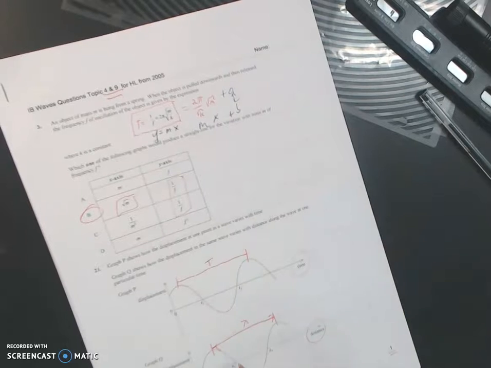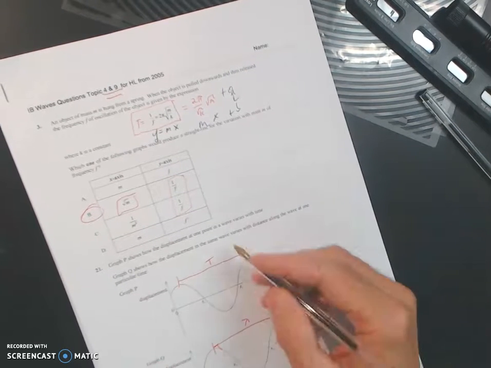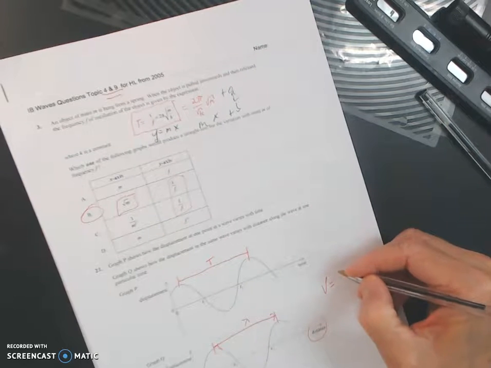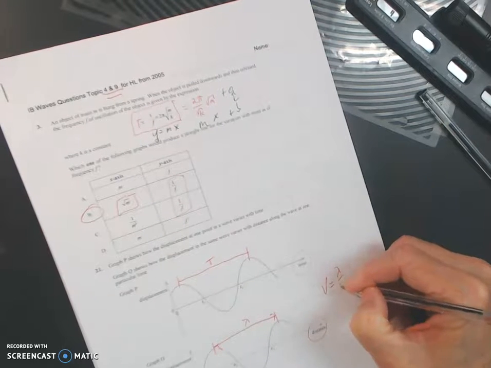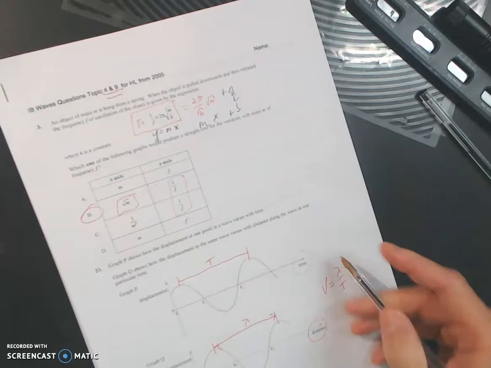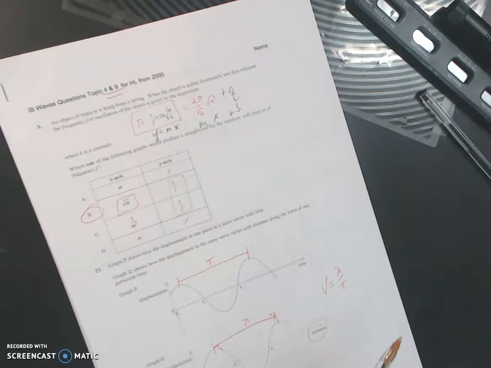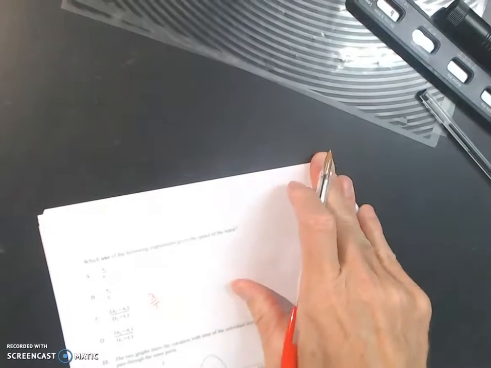And so either one of these distances is half of the wavelength, and the time difference here is half of the period. So it looks to me like if we're after velocity, which is the wavelength over the period, we could use half of the wavelength over half of the period also. And so it looks to me like C would work nicely.